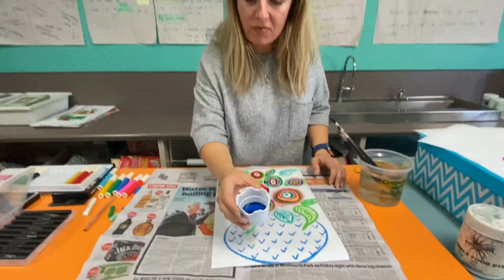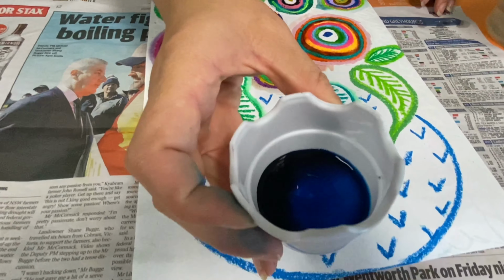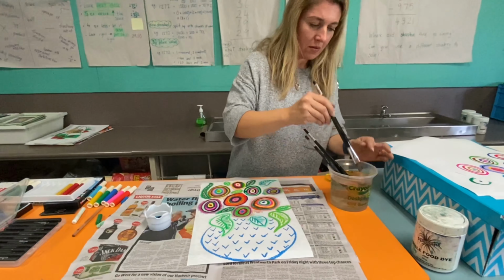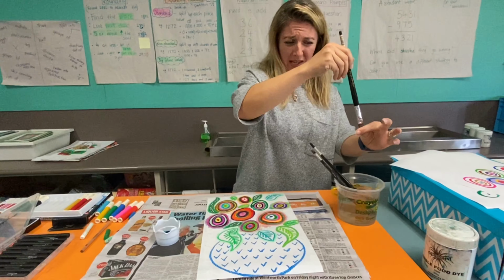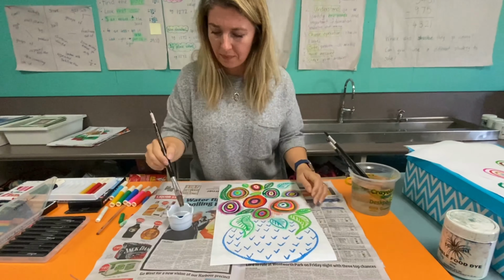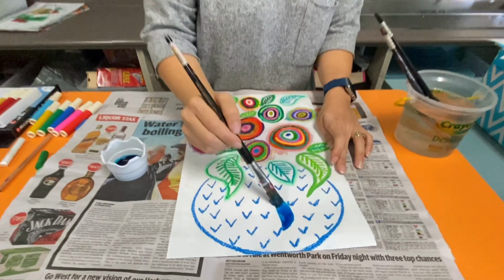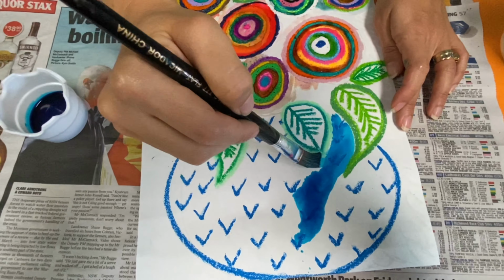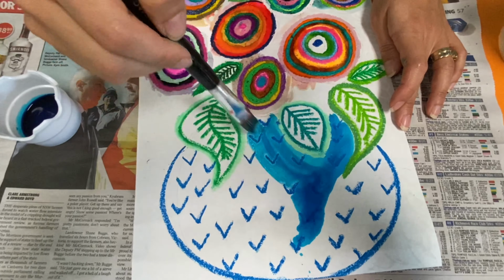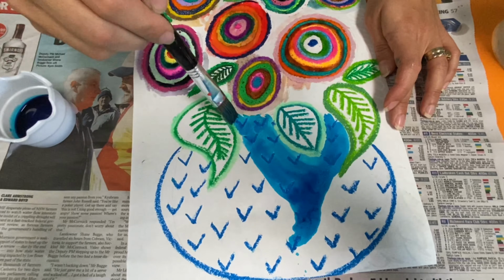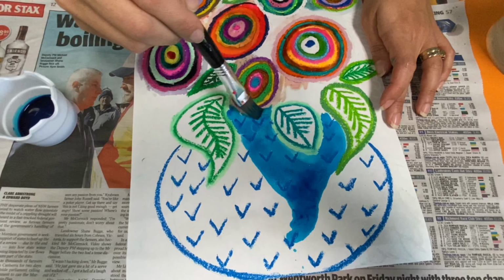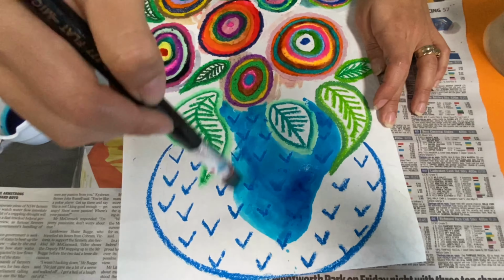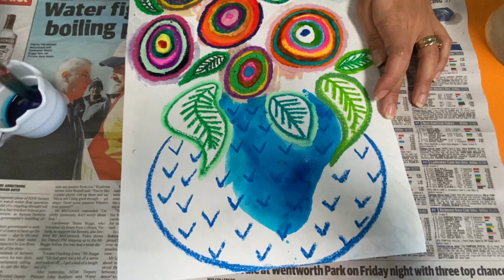Have a look at how runny mine is. It's super duper runny. Okay, I'm going to use my paintbrush. I'm going to give it a bit of a squeeze with my fingers because I can. And now I'm going to paint my vase. Now remember there's no top of my vase, so it doesn't really matter. I'm just going to go right up to the flowers there. Painting, painting.